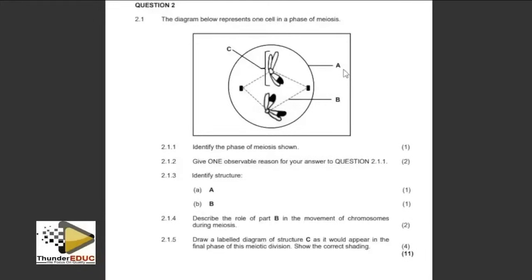Metaphase, because they are single, metaphase 2. If they are double, this becomes metaphase 1. Metaphase 1. But here, single, metaphase 2. All right. Let's go to another question.